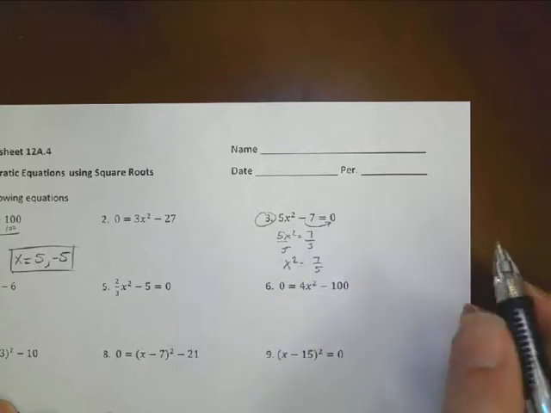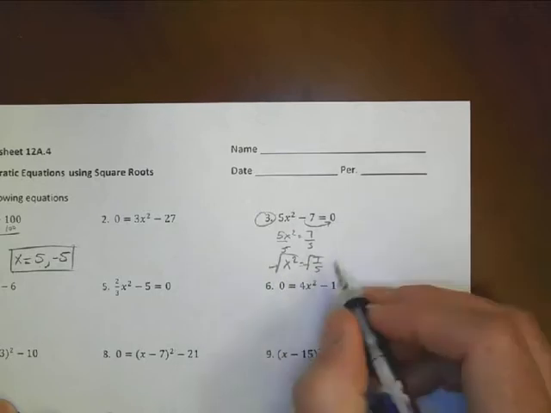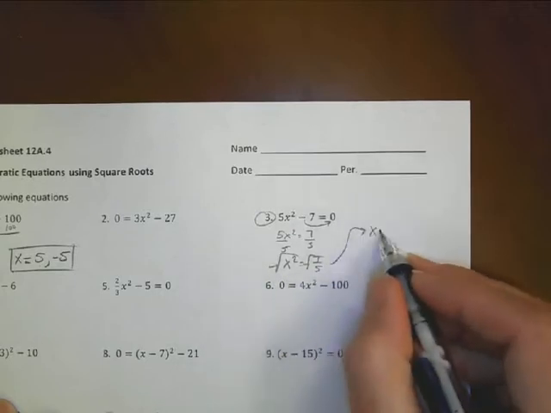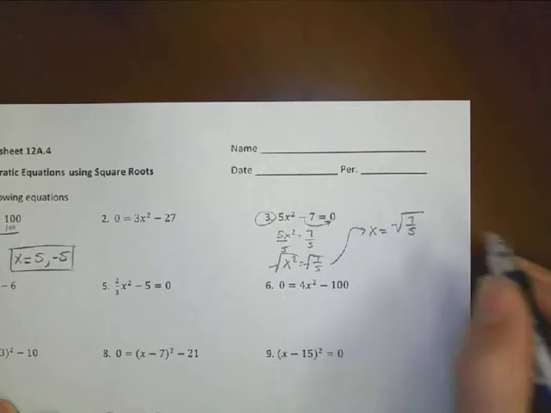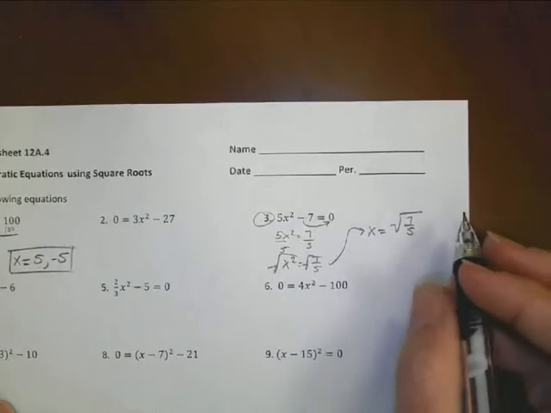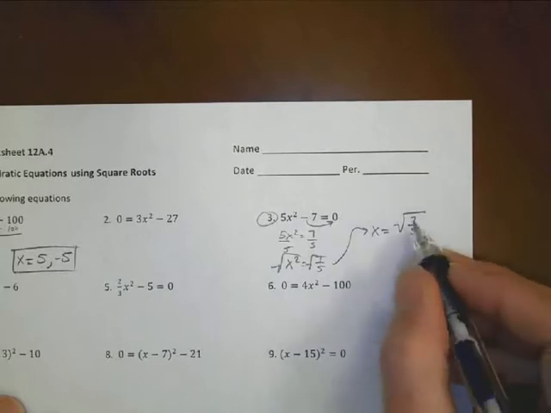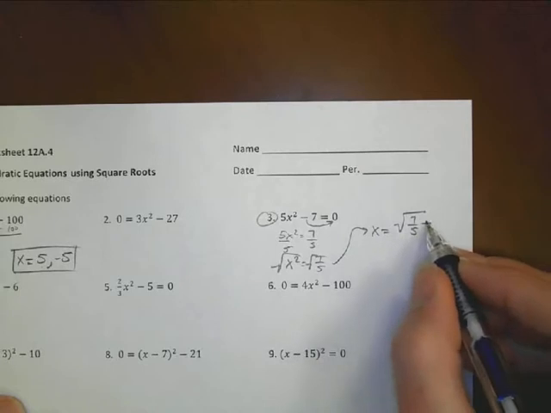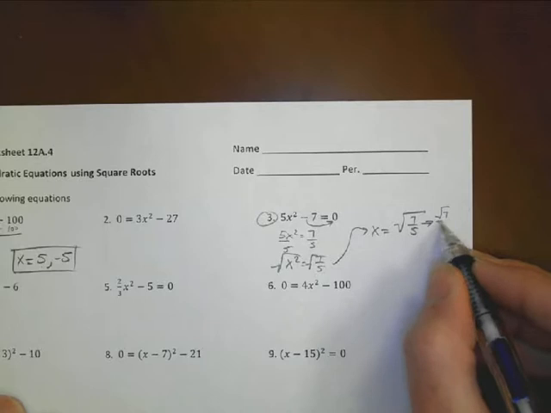Now I wanted to show this one because it's a little bit weird. When I take the square root of both sides, now I end up with x equals the square root of 7 over 5. I'm not sure if your teachers want you to leave it like that. If I remember from a previous unit, we don't want to leave a radical in the denominator. So if you think about it, this can be written as square root of 7 over square root of 5.